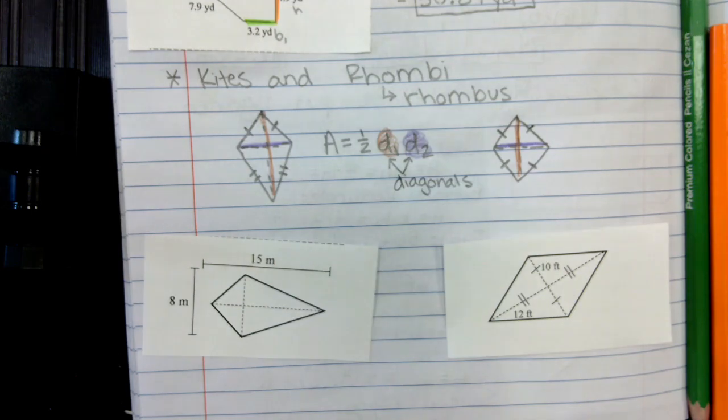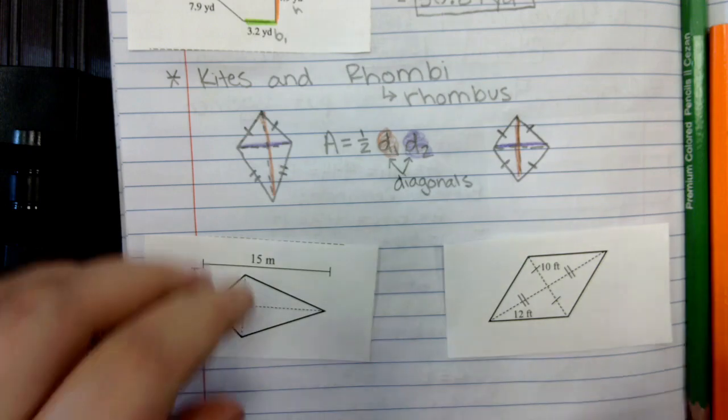So if you don't want to cut yours and you just want to do yours up and down, that's fine. I was running out of space. Either way works here.